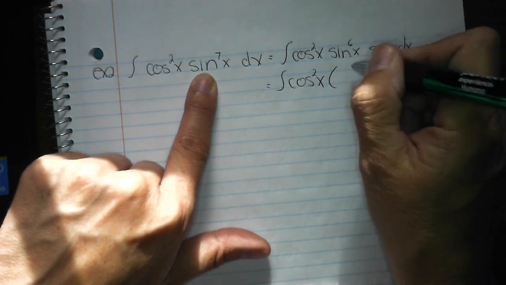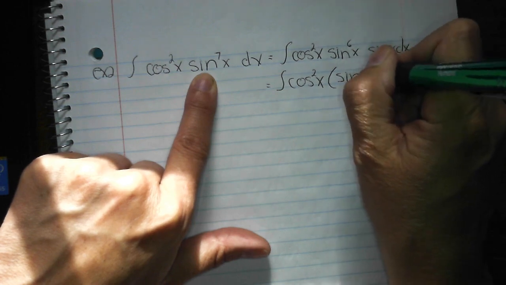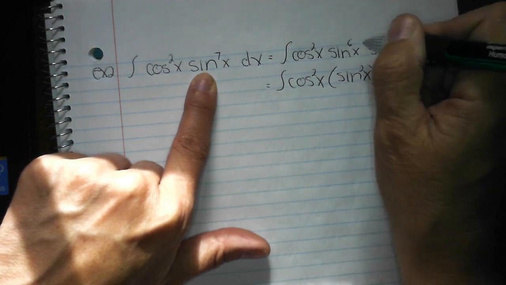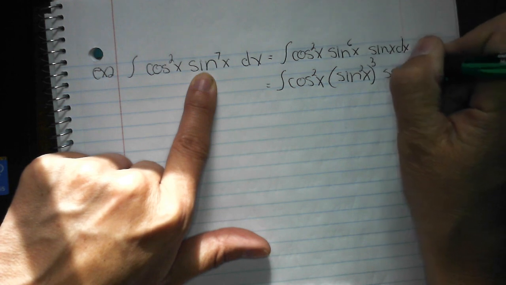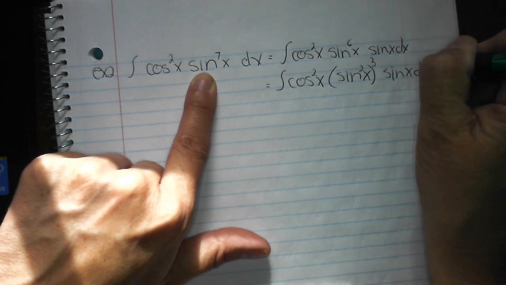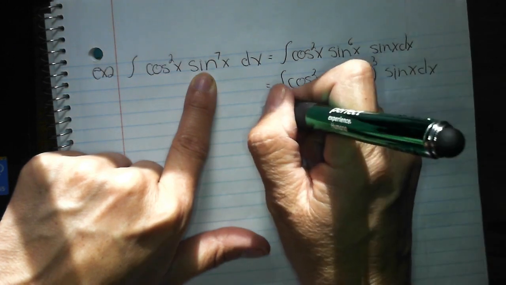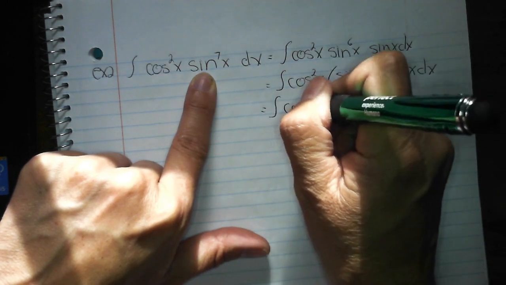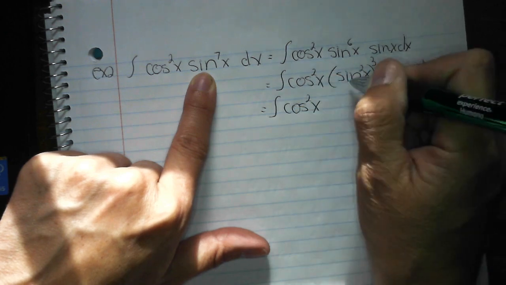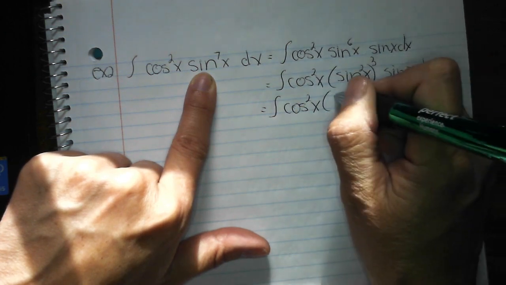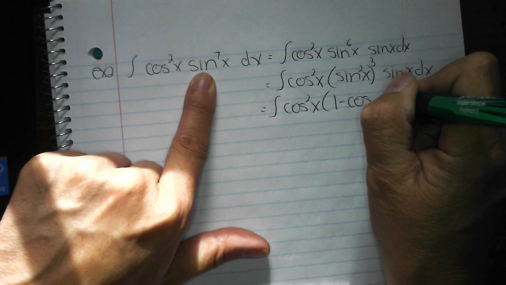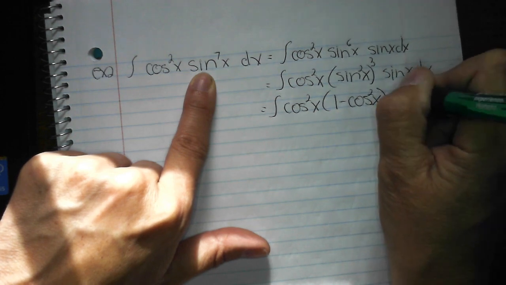So we make it a power of 2. So it'll be sine squared cubed. Now we rewrite it with the Pythagorean identity. This will be 1 minus cosine squared cubed.